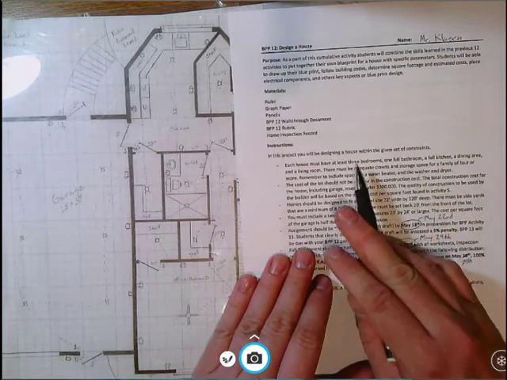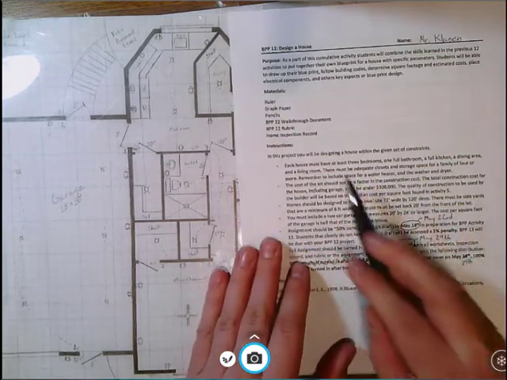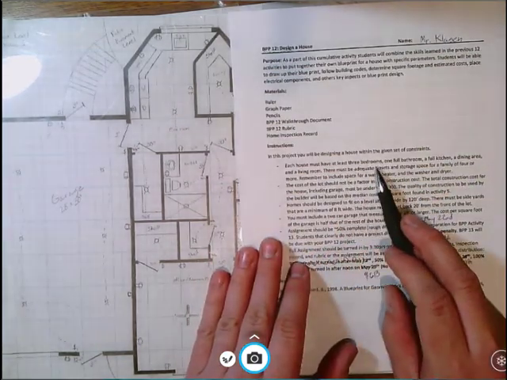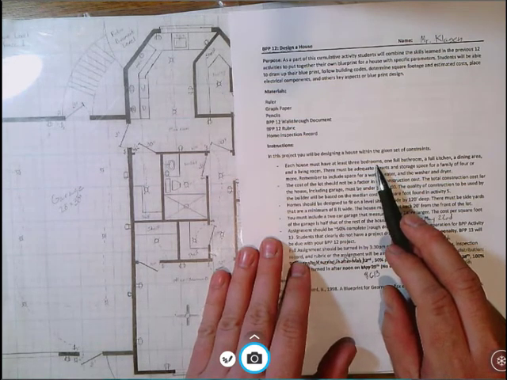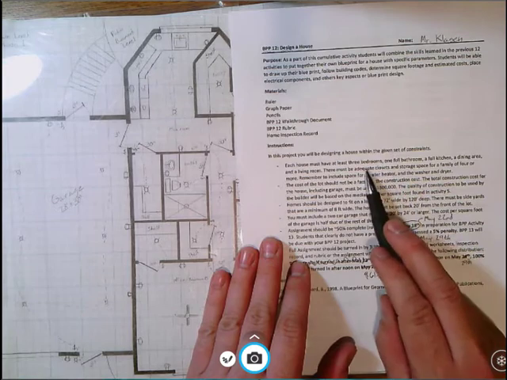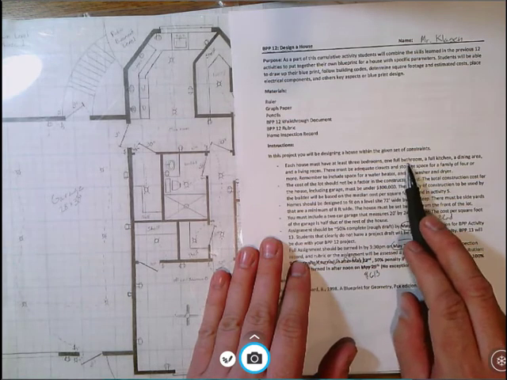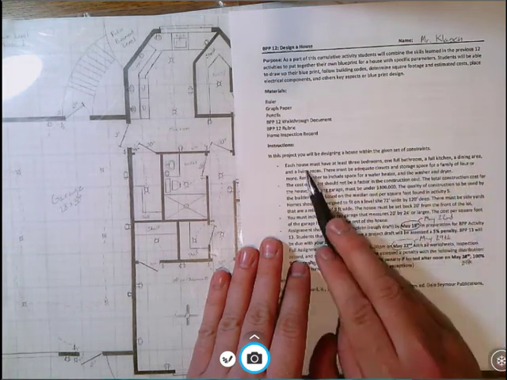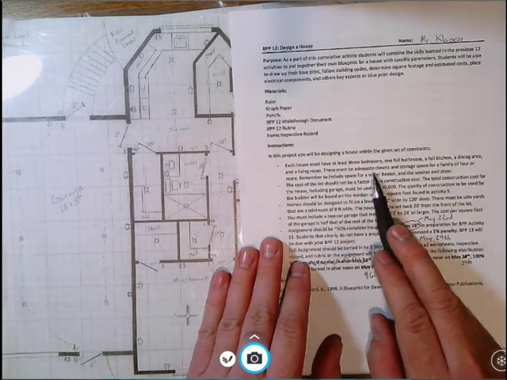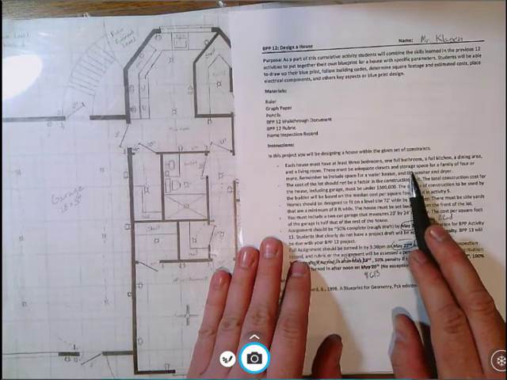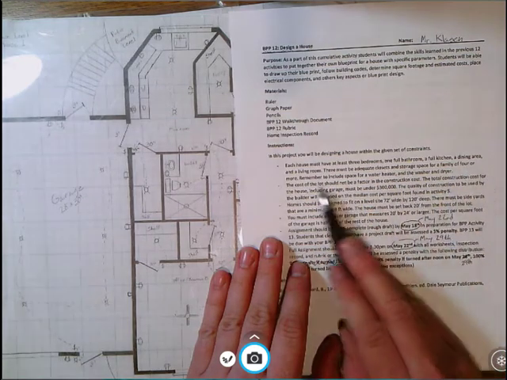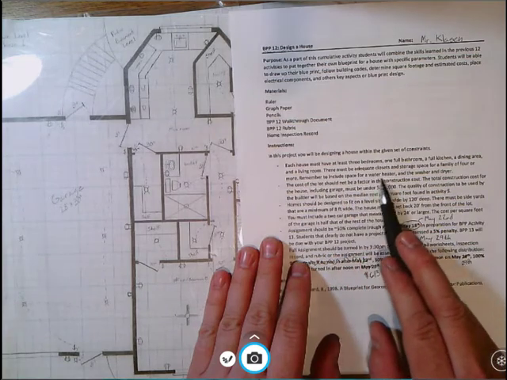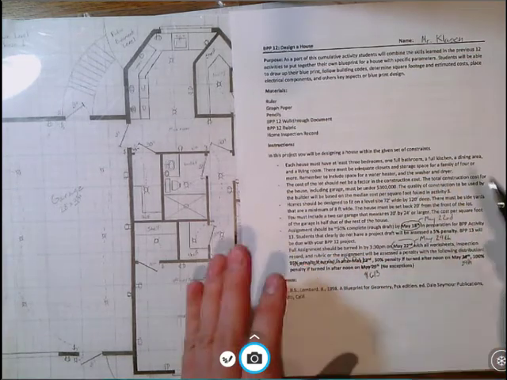Some things I want to go over super briefly before we get too far into this project are the basic instructions. Your house has to have at least 3 bedrooms. The goal of this house is that it's going to be adequate for a family of 4, so at least 3 full bedrooms, 1 full bathroom, a full kitchen, a dining area, and a living room. There must be adequate closets and storage space for a family of 4 or more. Remember to include space for a water heater and the washer and dryer.